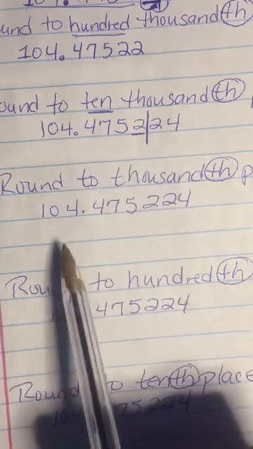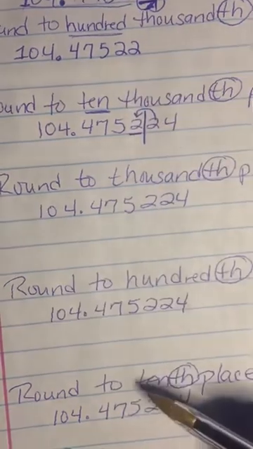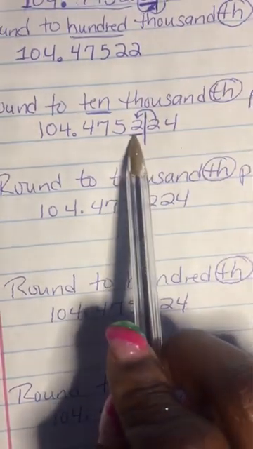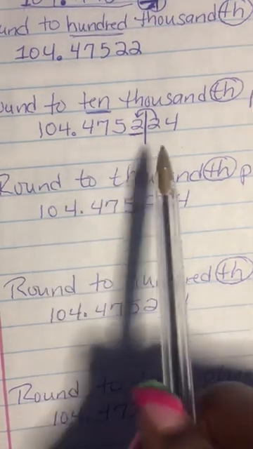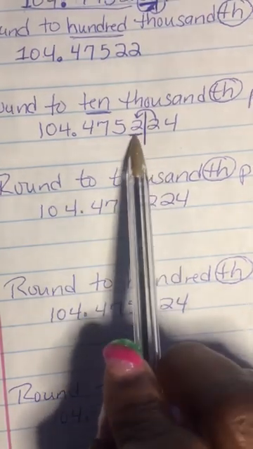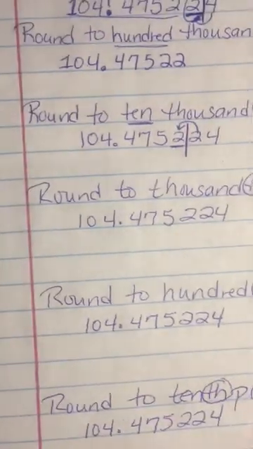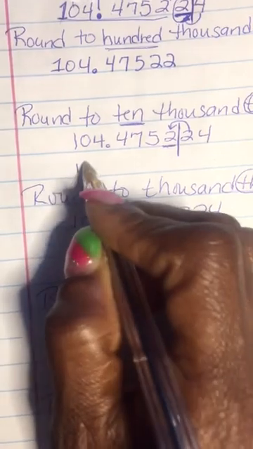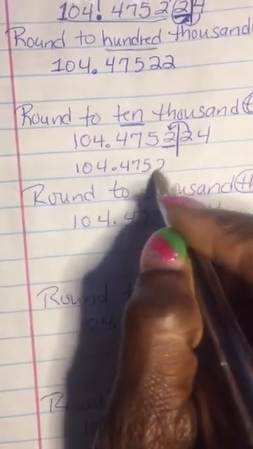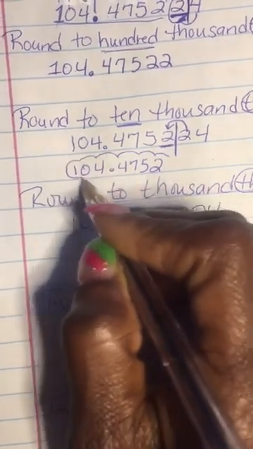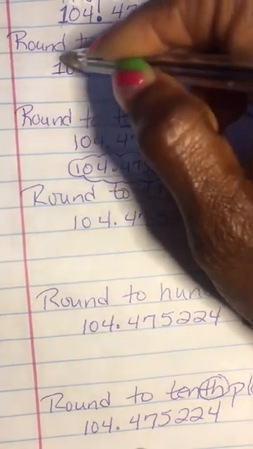We cannot have any numbers behind the wall. The number behind the wall tells us what to do with this 2. There's only 2 things that's going to happen to this 2. Either it's going to move up to a number 3 or it's going to stay the same. This 2 is not strong enough to push this 2 up, so it remains the same. So our answer in rounding to the 10,000th place is 104.4752. And this is to the 100,000th.